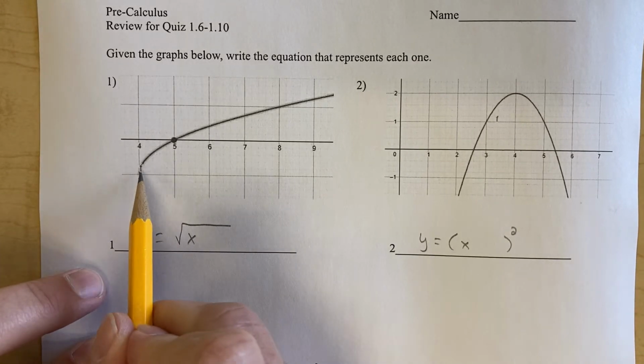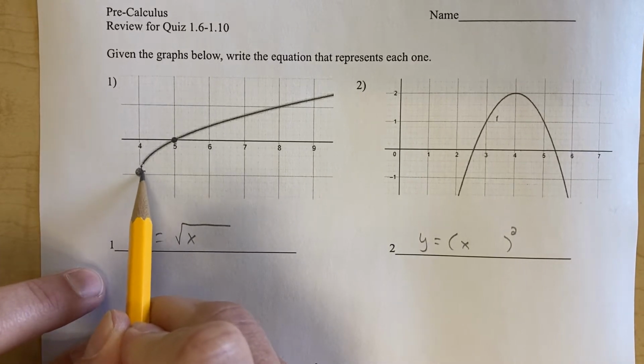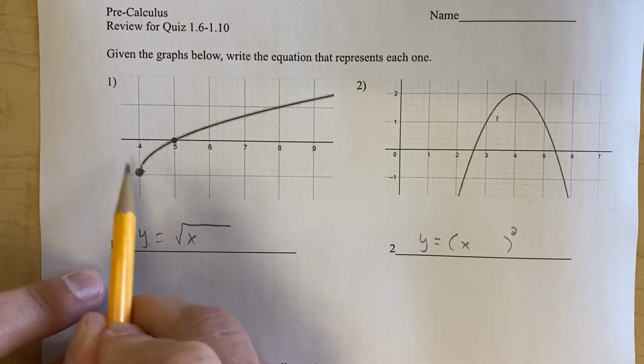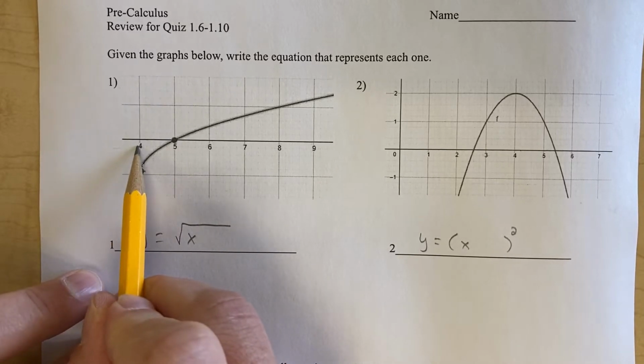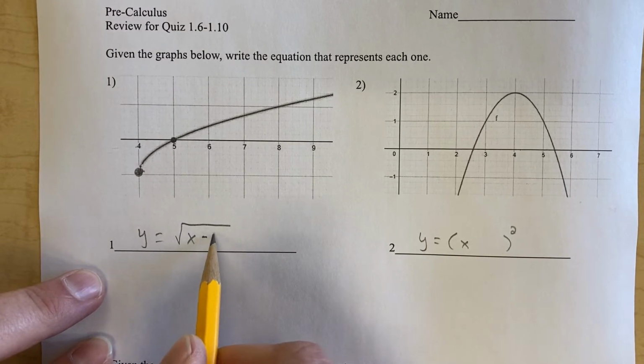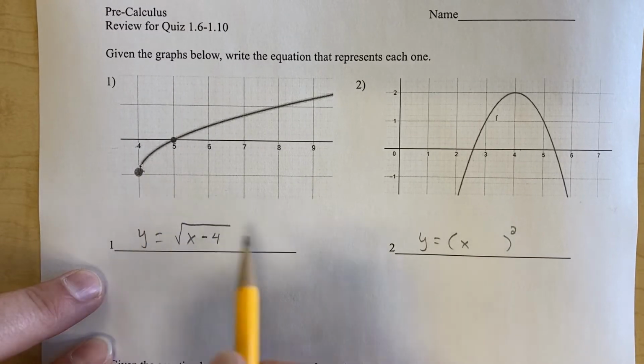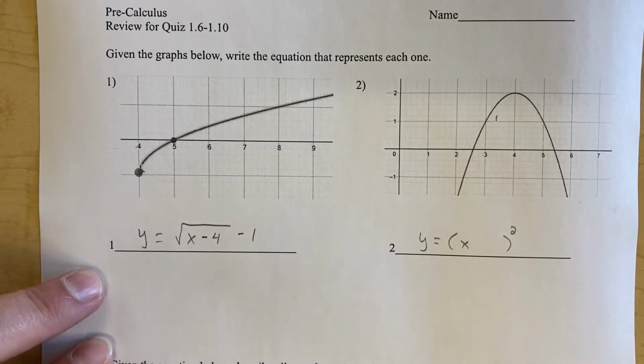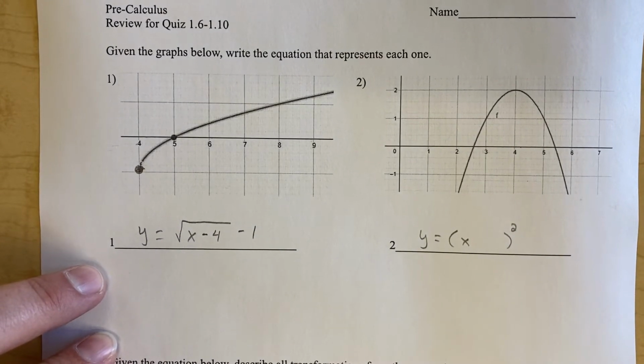Then you look at the key point. So in this case, this is normally at (0, 0). It's been shifted over to the right 4 and down 1. So to move it to the right 4, we would subtract 4 from this. To move it down 1, we would go minus 1 there, and that would create that graph.